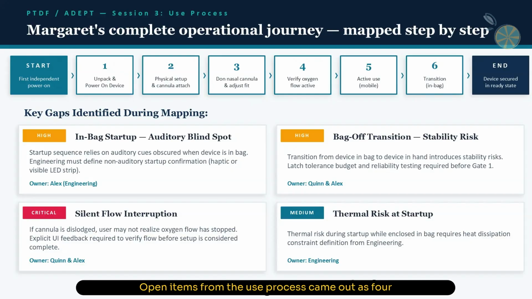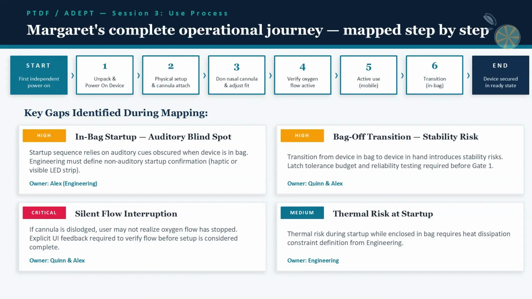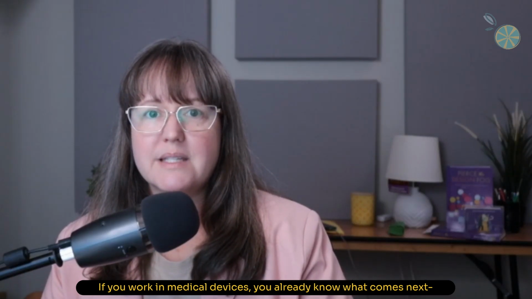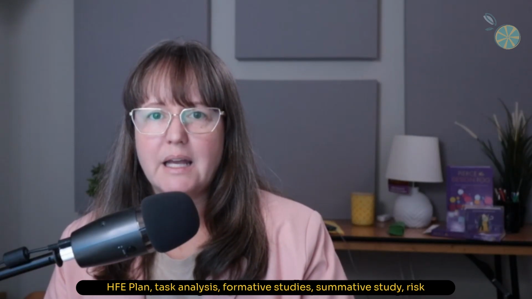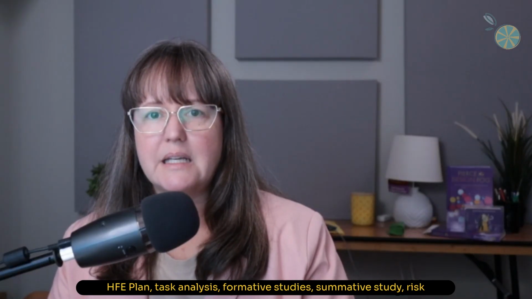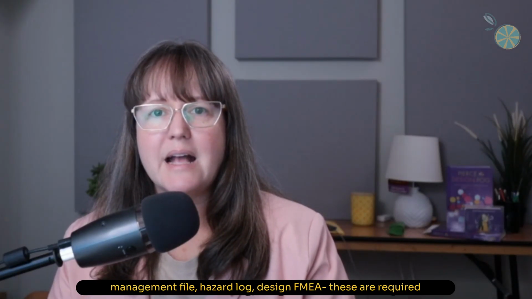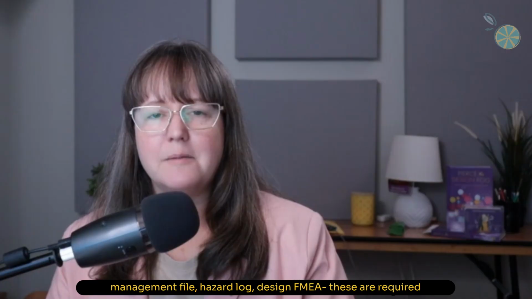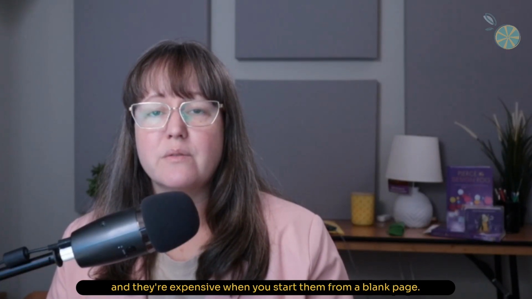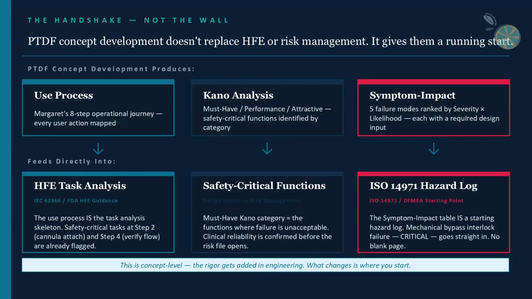Open items from the use process came out as 4 specific assignments, each with a named owner. If you work in medical devices, you already know what comes next. HFE plan, task analysis, formative studies, summative study, risk management file, hazard log, design FMEA. These are required, and they're expensive when you start them from a blank page.